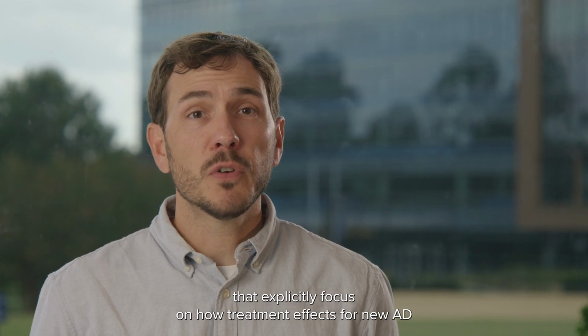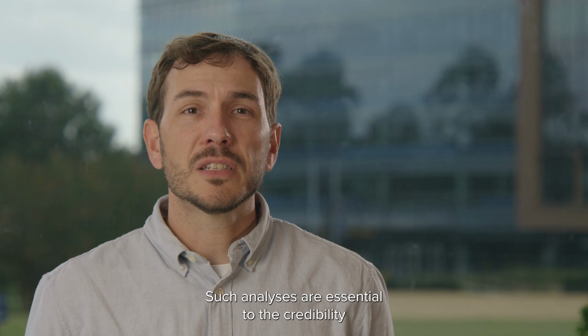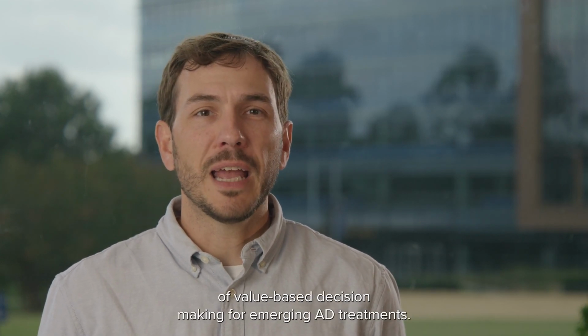Based on our analysis, we recommend that modelers and decision makers consider sensitivity analyses that explicitly focus on how treatment effects for new AD treatments are used in cost-effectiveness models. Such analyses are essential to the credibility of value-based decision-making for emerging AD treatments.